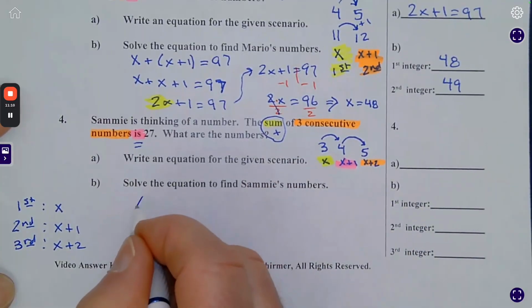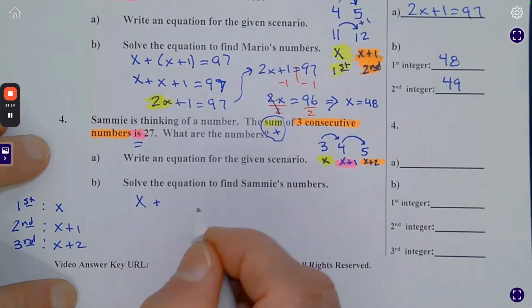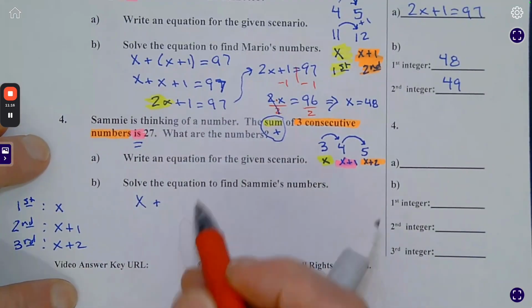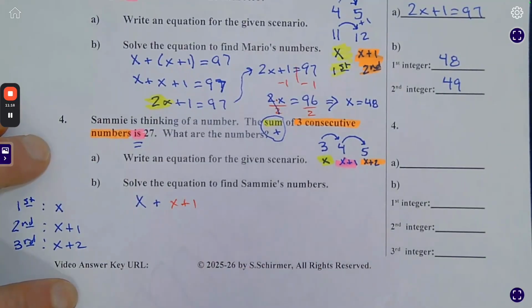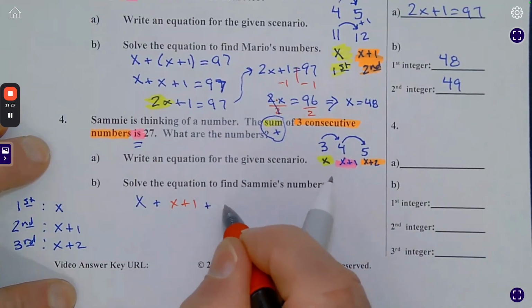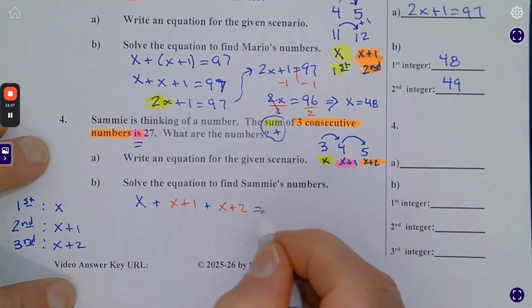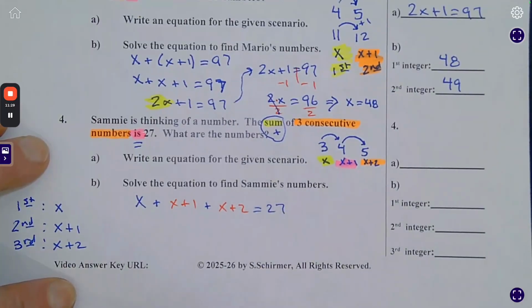So I'm going to take the first integer plus, because I'm going to sum them up, the second integer plus the third integer. And that is 27. Okay, let's simplify the equation before we put it there.